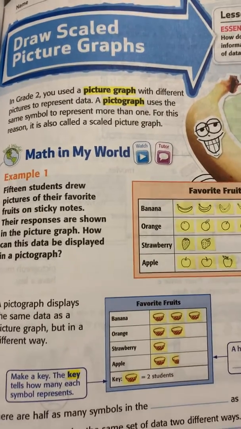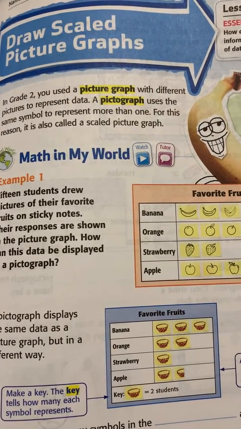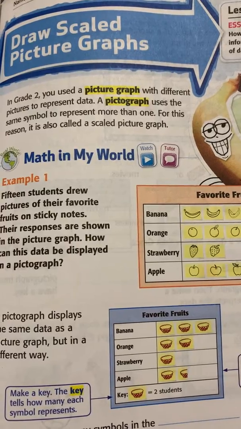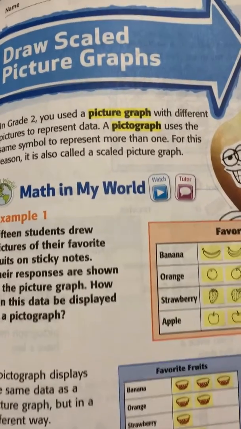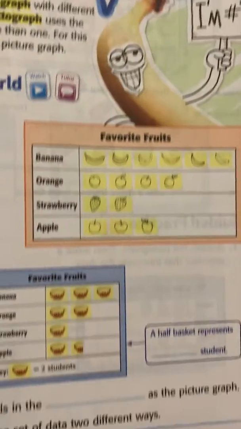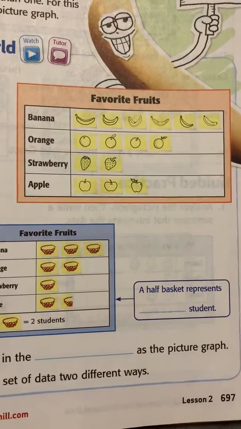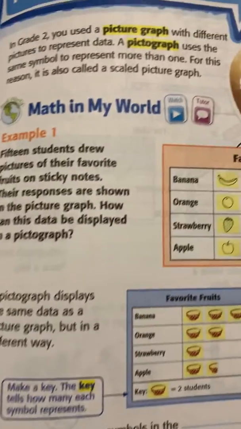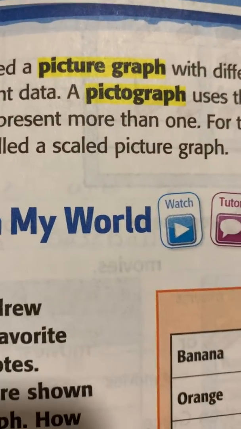Hello, math class. I just wanted to review something about the scaled pictographs lesson. So this is scaled pictographs. This is lesson 2. It is on page 697. I wanted to point out to you the difference between the pictograph and the scaled pictograph. They are not the same.